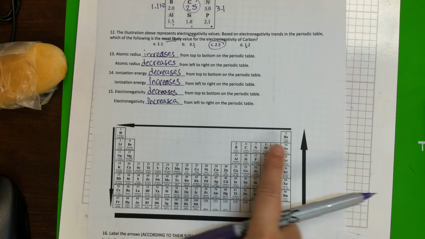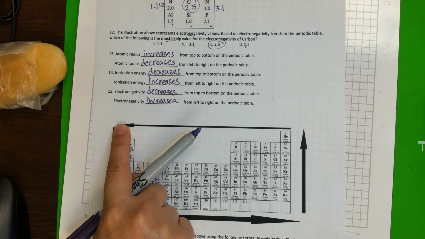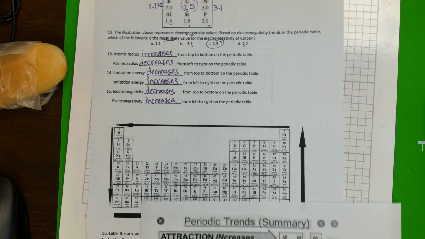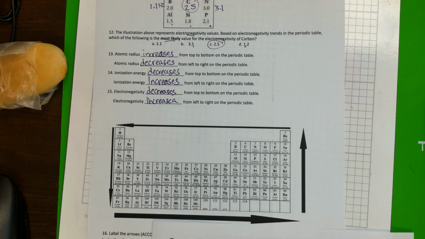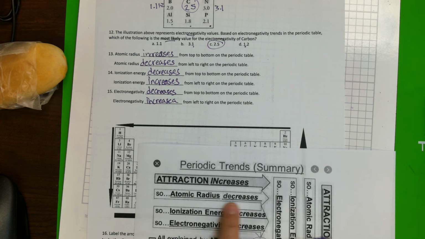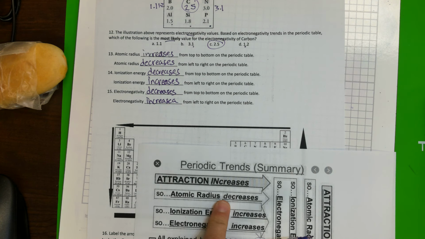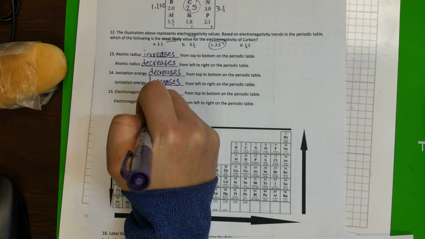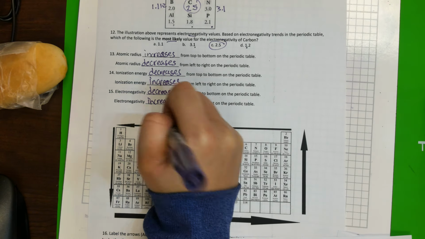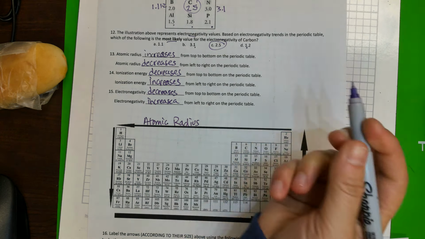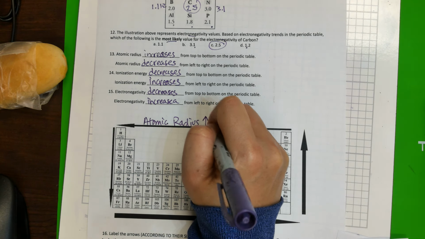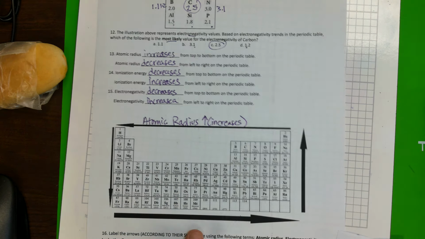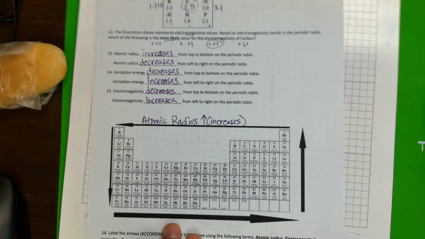If it's going from right to left, that means the atomic radius will do the opposite. Instead of decreasing, the atomic radius will be increasing when going from right to left. So for atomic radius, I'm going to put an up arrow to mean increase. That's what the up arrow means. It increases.